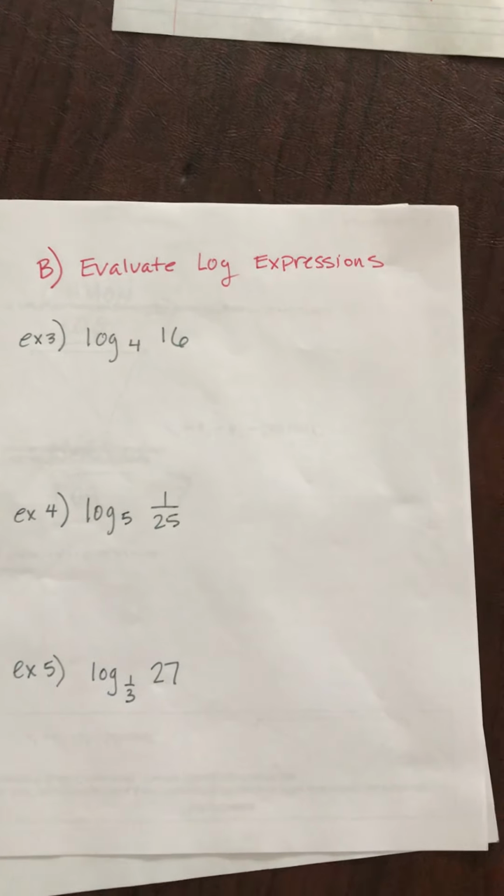So that means log base 4 of 16, if you put that into your calculator, you should get an answer of 2. Let's try some other ones. Log base 5 of 1 over 25. Slightly more challenging. So again, it's going to equal something. I'll call it X this time just because I didn't really like using A's.